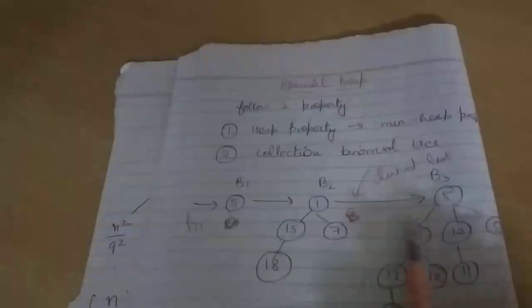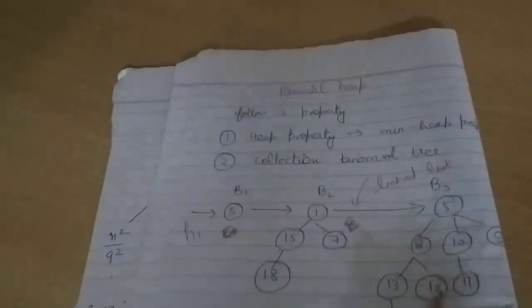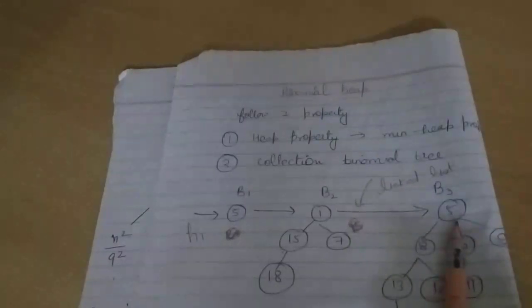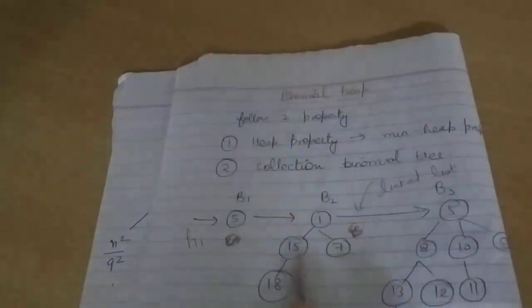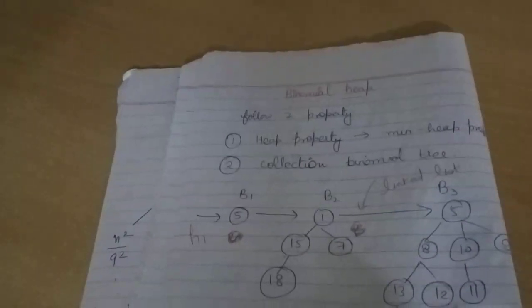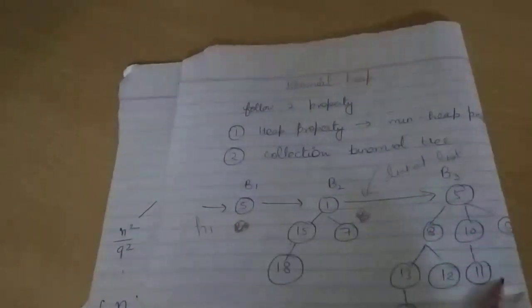So binomial heap follows the min heap property, and it is a collection of binomial trees. As you can see here in this example, there is a linked list. Each is a min heap. All the children are greater than the root node. So this is a binomial tree, this is a binomial tree, this is a binomial tree. These are binomial trees of degree 0, degree 2, degree 3. Right? So the degrees are in ascending order.